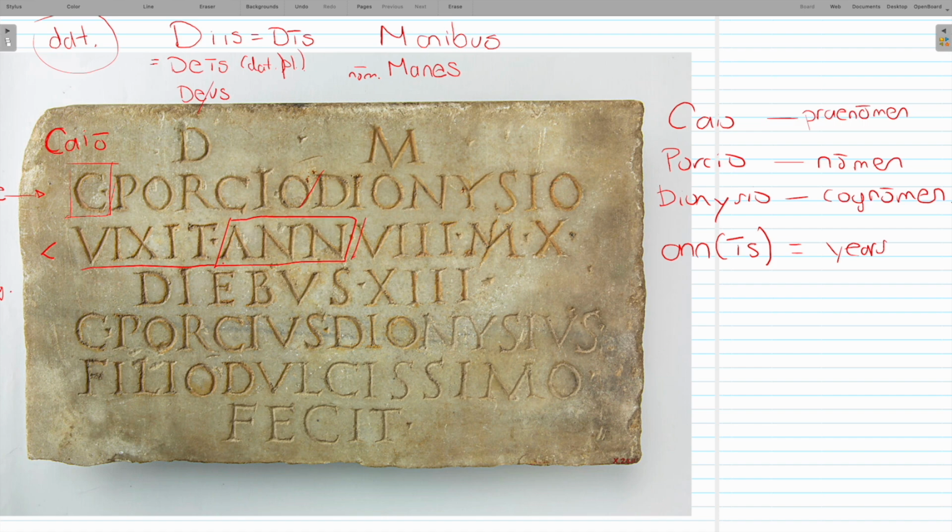Then you have the number 8. You see, this is the Roman way of expressing the number 8. Then you have simply an M here, and this M is the most abbreviated part of the lifespan, because this is mensibus. Let me just write that here. Mensibus. This is the months.